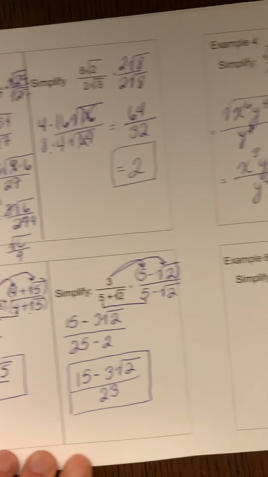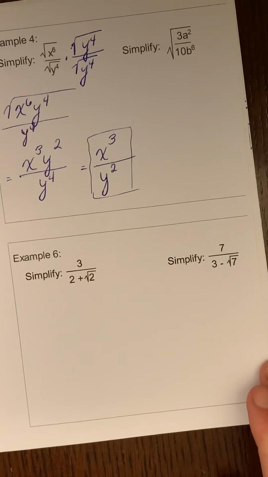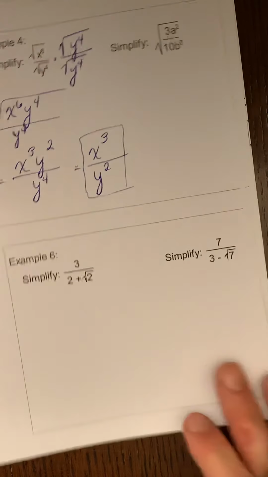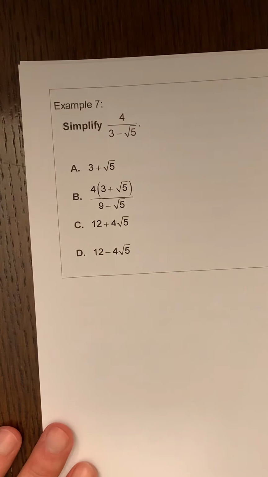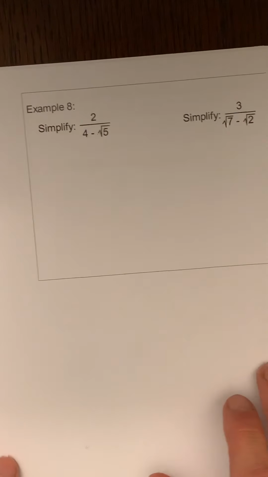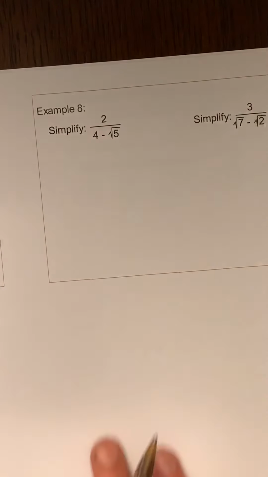Okay, so this next slide, you guys are going to do by yourselves. So example 6, you do, check it, okay? And then let's look at just a couple more. I am also going to have you do example 7 by yourself since that one's multiple choice. And I will do both problems on example 8. So I might use some of this extra space here since these get a little bit longer.